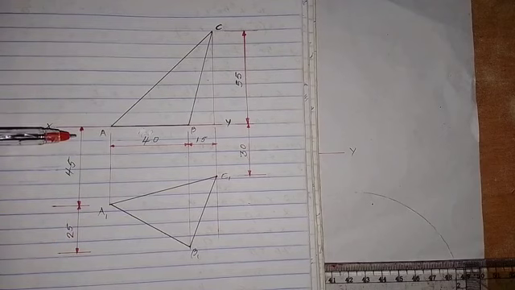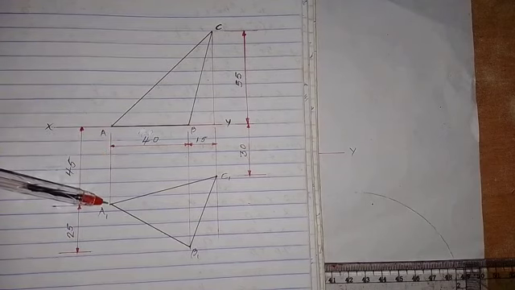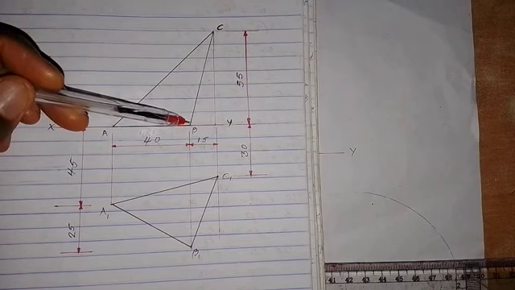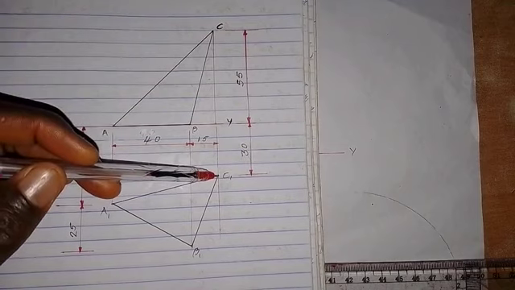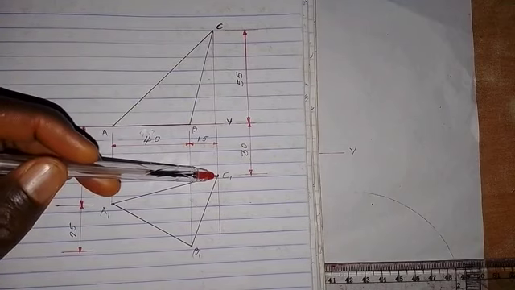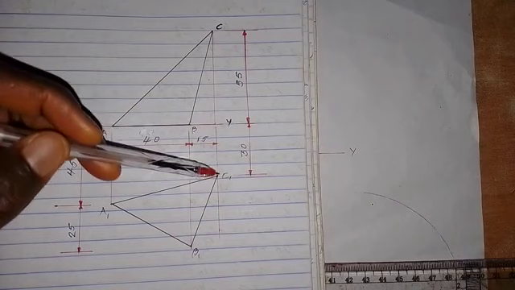And to get the plan, we are going to project a vertical line from point A down here, a vertical line from point B down, and then a vertical line from point C. The distance of point C from the XY line is 30 millimeters.